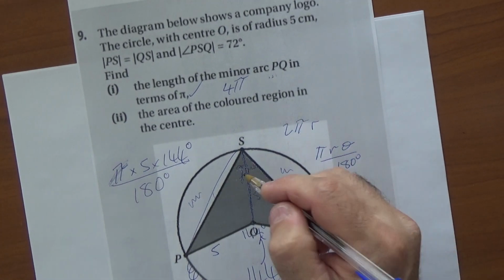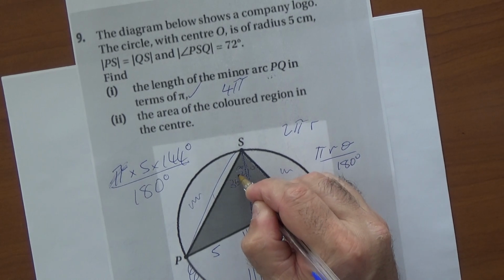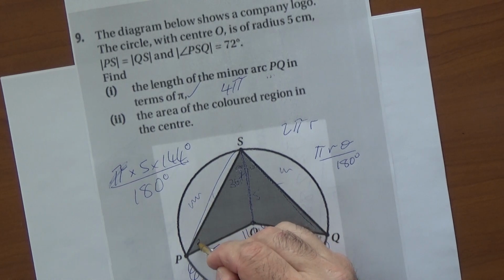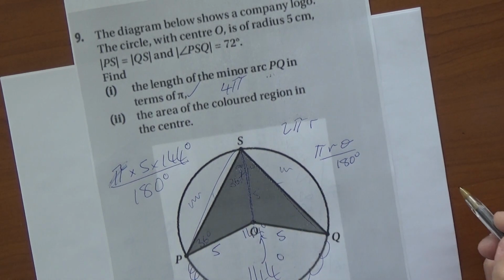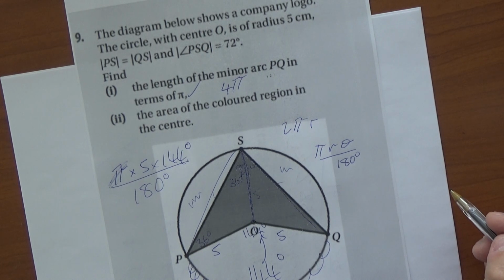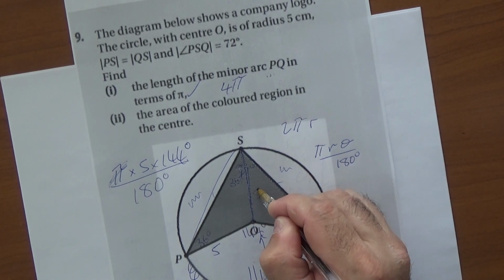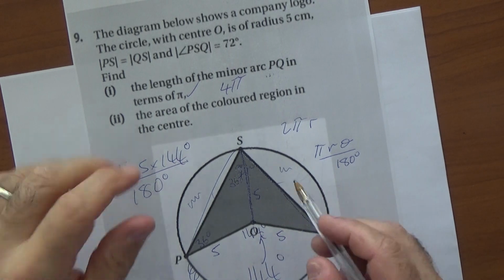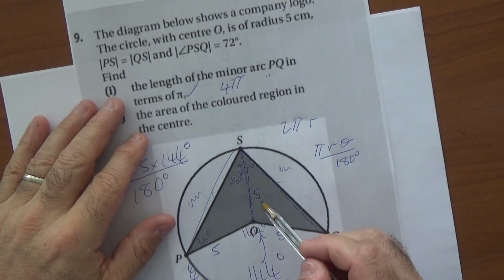Okay, which means with symmetry we can call this 36 degrees. And that makes this 36 degrees. Okay, and we have 5 here. So probably the simplest, so that both triangles are the exact same, so we're basically doubling up this triangle.